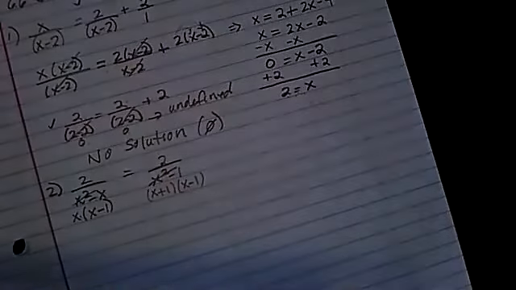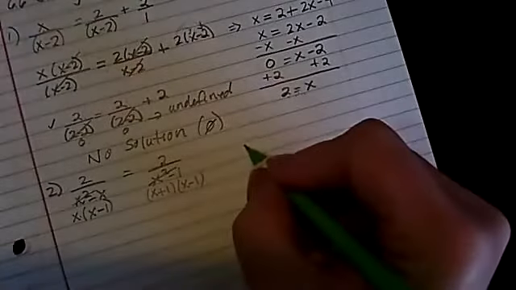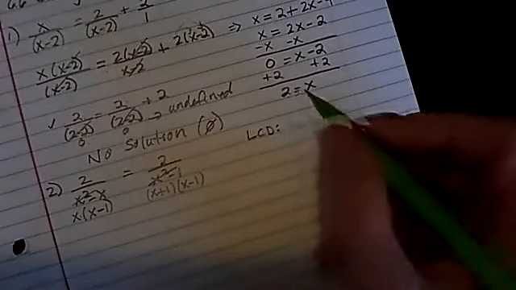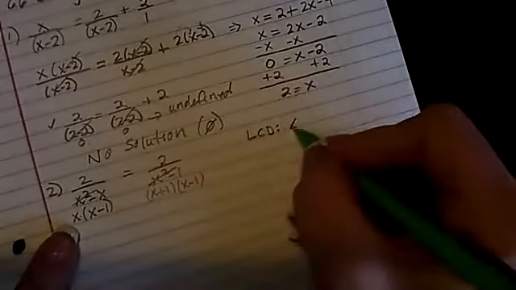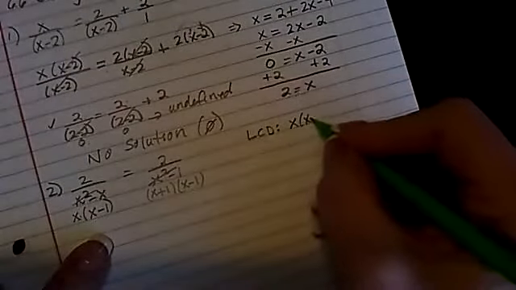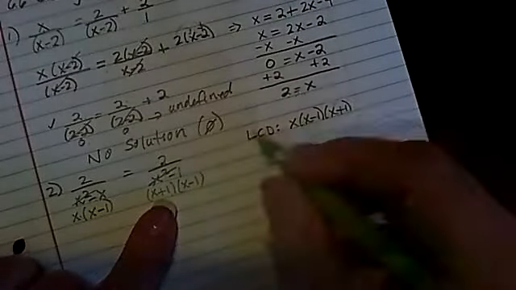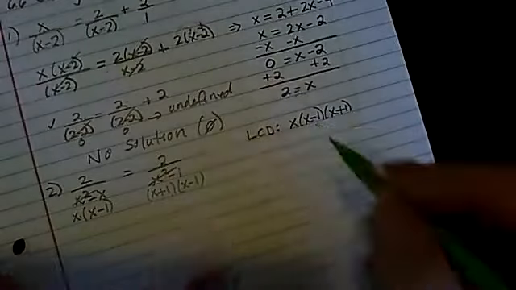All right, now let's find the least common denominator. So let's look at our LCD here. We have an x, and an x minus 1, so we'll write an x minus 1. We have an x plus 1. And we have an x minus 1, which we've already written, so we don't write it twice.